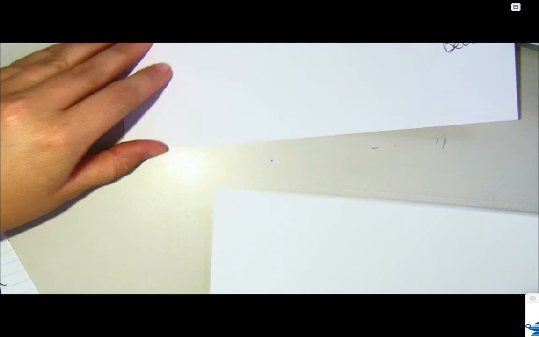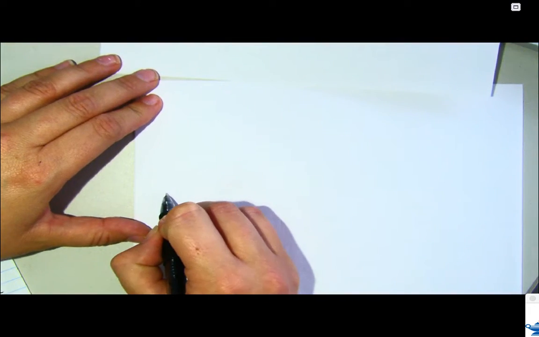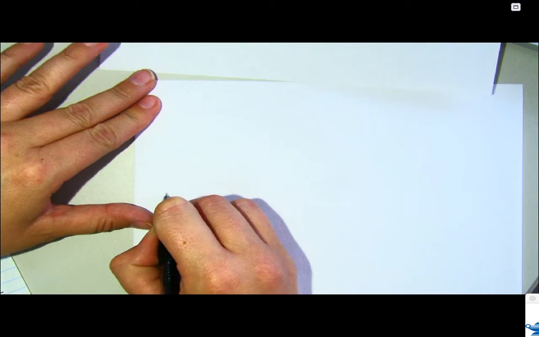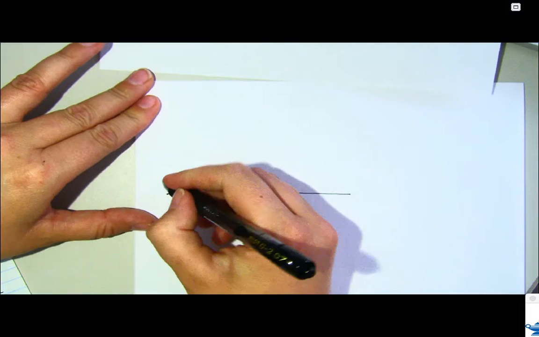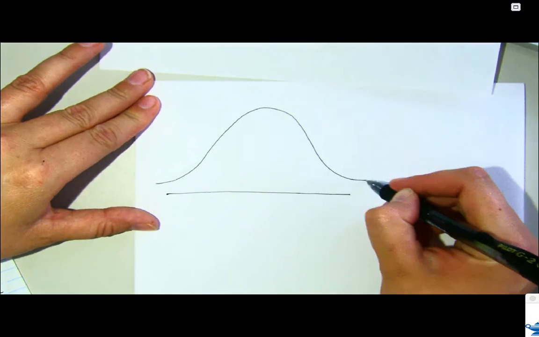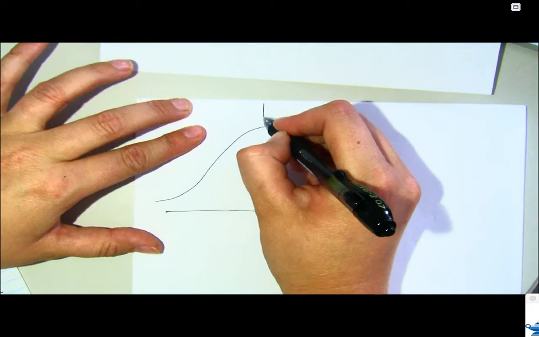So, you are going to now draw a bell curve. This is what you're actually going to have to be able to do tomorrow. Does that make sense? So, take and draw a bell curve. It doesn't have to be perfect.